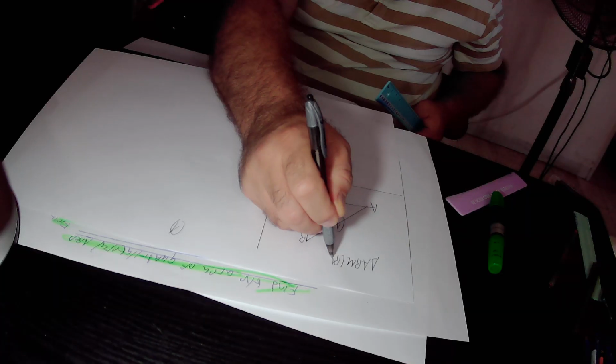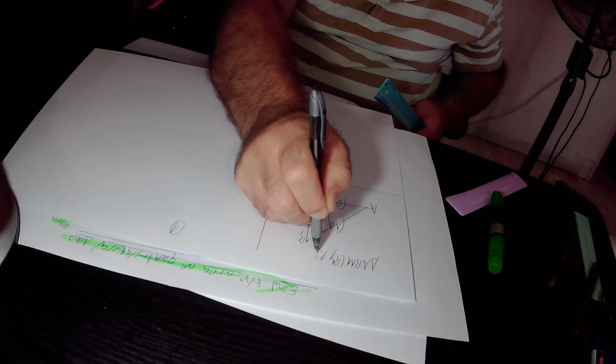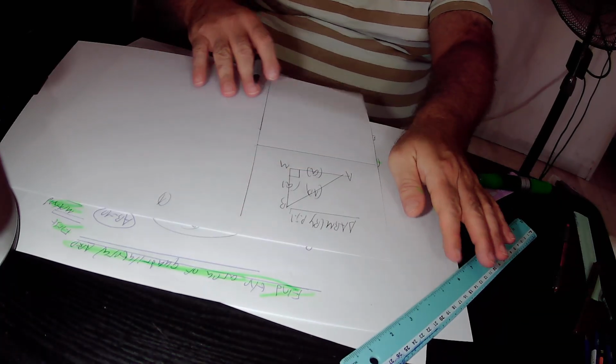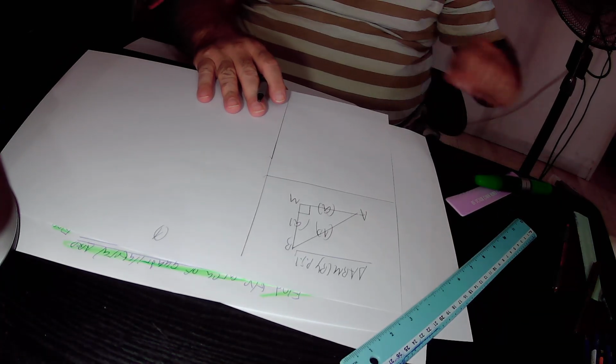Here PT is the progression of Pythagoras theorem. So actually, this is the small right triangle ABM, a copy from the original.